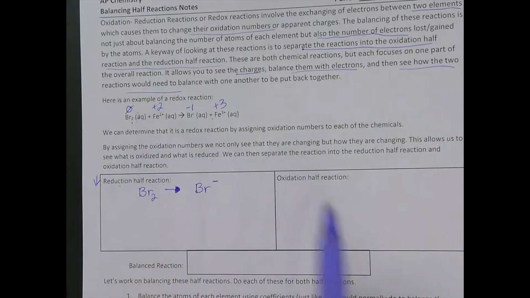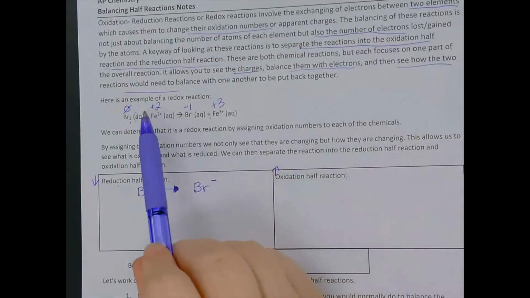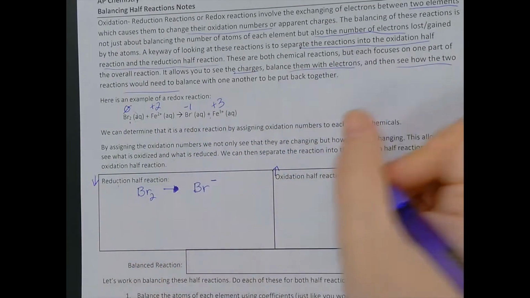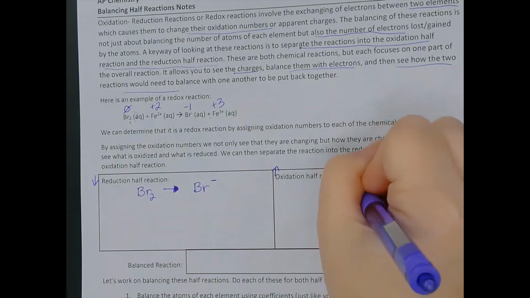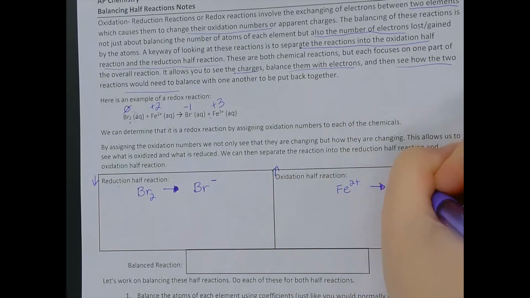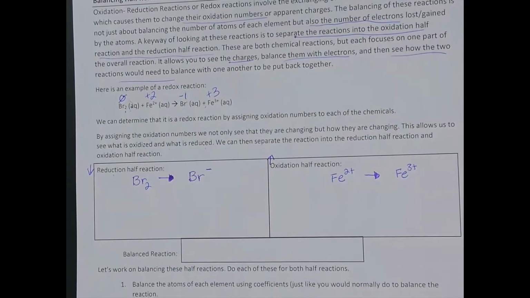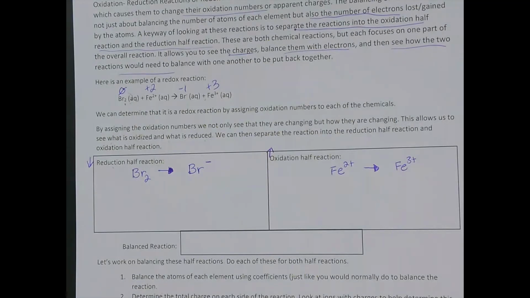We can do the same thing for our oxidation. In oxidation, we want the charge to go up. So we've got iron 2 plus going to iron 3 plus. Our charge is going up. So we've got Fe2+ forming Fe3+. So now that we have that, we can start balancing these half reactions.